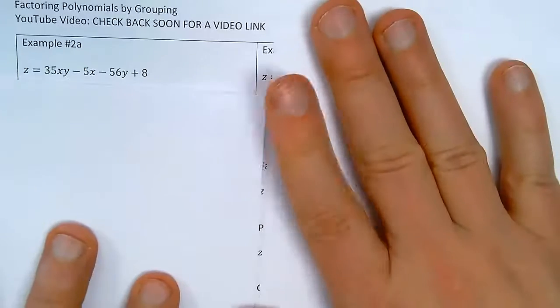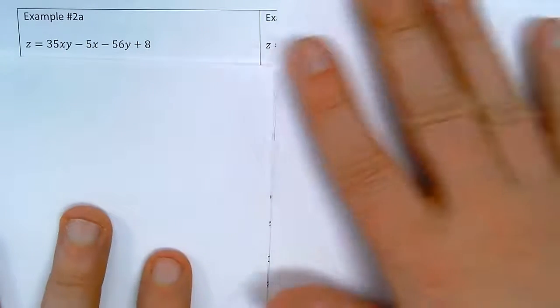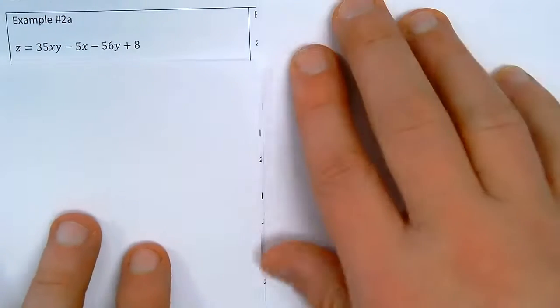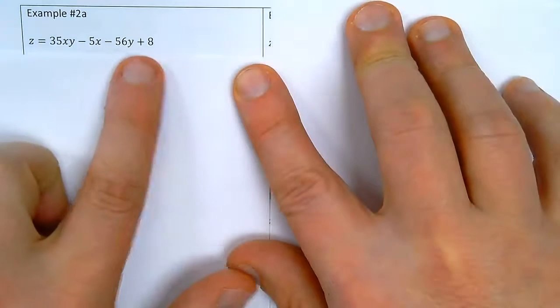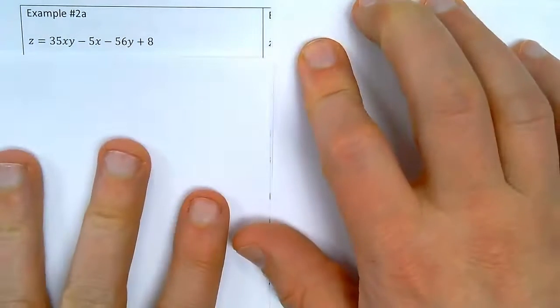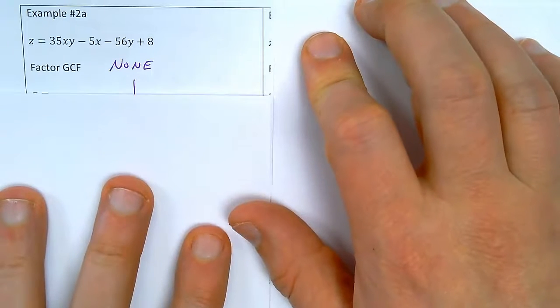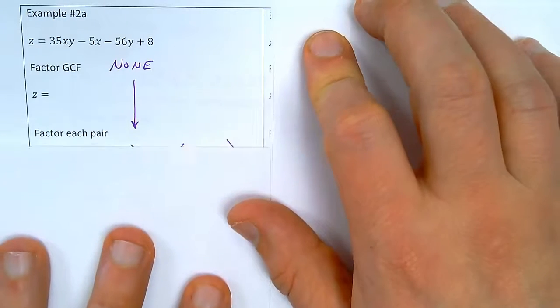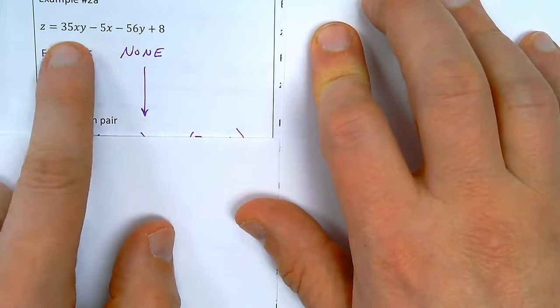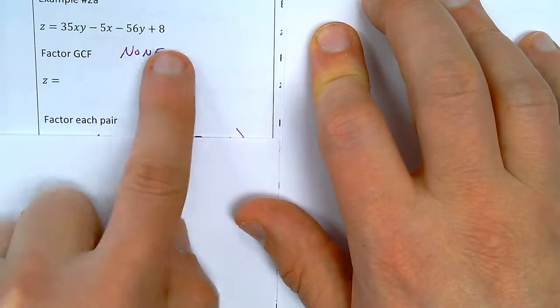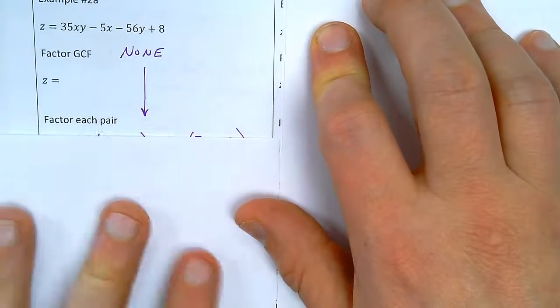Okay, 2a. Here we're introducing multiple variables, but it's still a 4-term polynomial, so we are going to try factoring by grouping. I don't see a common factor, so we'll jump right into factoring by pairs. In the first pair, both of them have multiples of 5x, and in the second pair, both of them have multiples of 8.